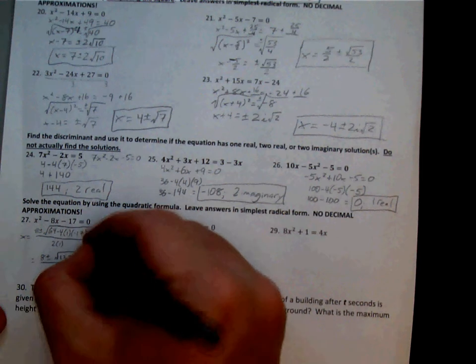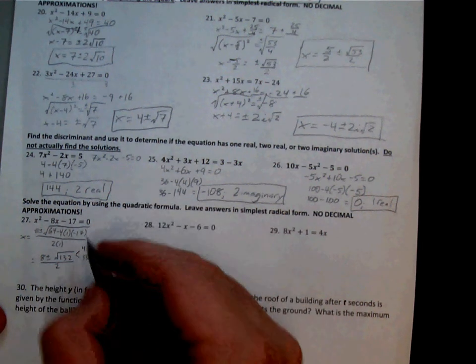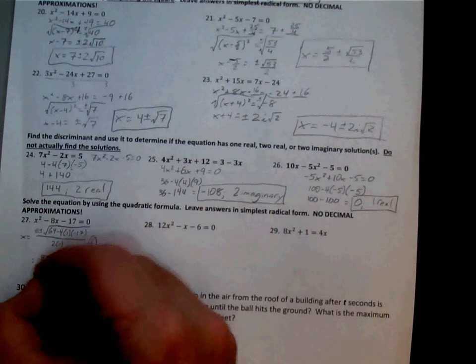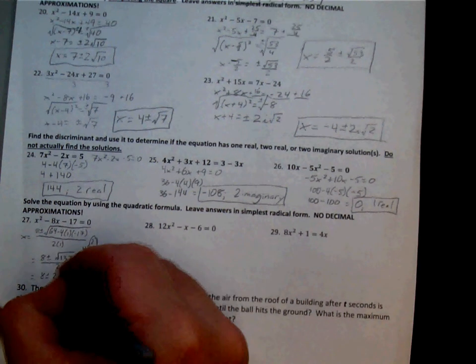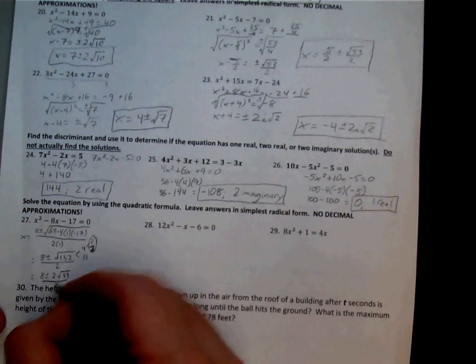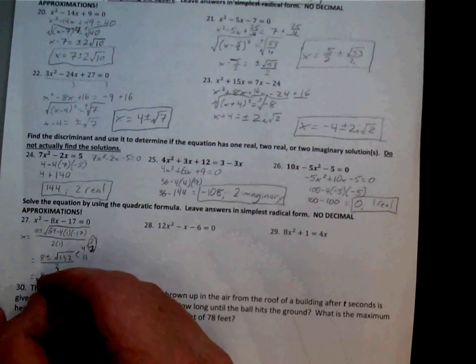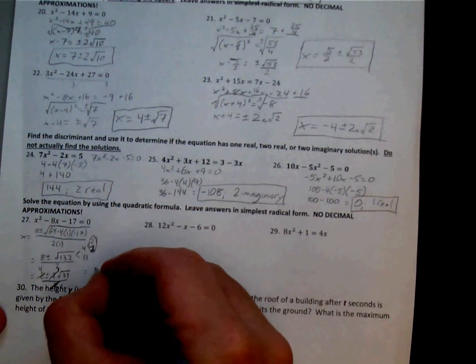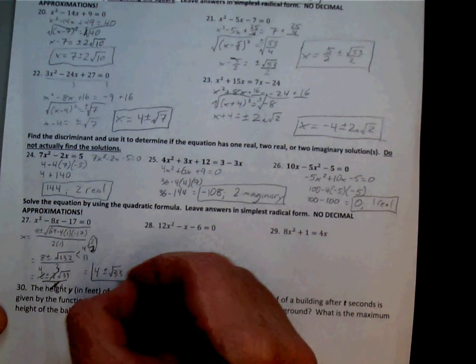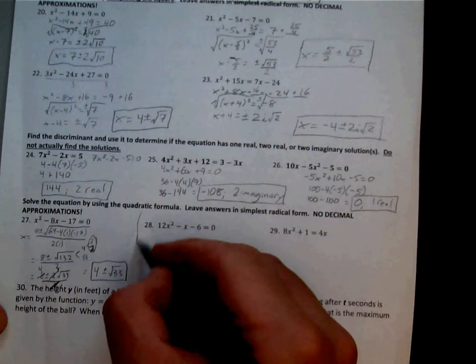132 becomes 4 and 33. 4 is going to go to 2 and 2, but 33 goes to 3 and 11, but there's nothing to pull out. So we get to pull out a 2 there. So 8 plus or minus 2 square root of 33 all over 2, so I can divide everything by 2. The denominator becomes a 1. The 2 that's in front of the square root of 33 becomes a 1. The 8 becomes a 4. So I get in total 4 plus or minus the square root of 33. Not a lot of room to work with here. Sorry about that.